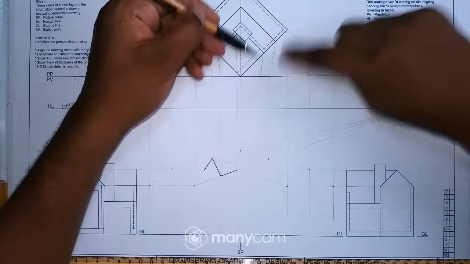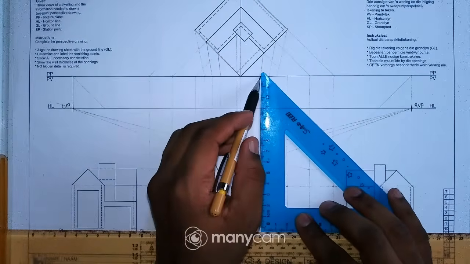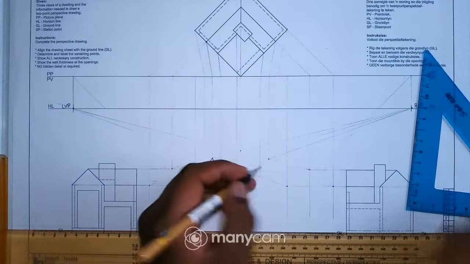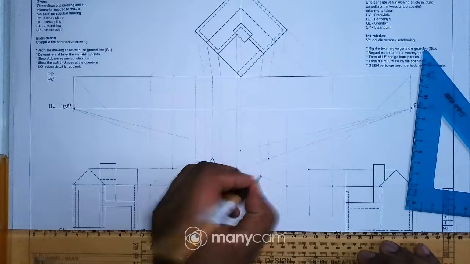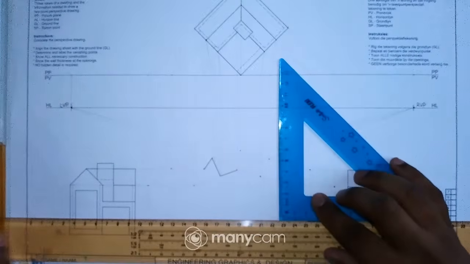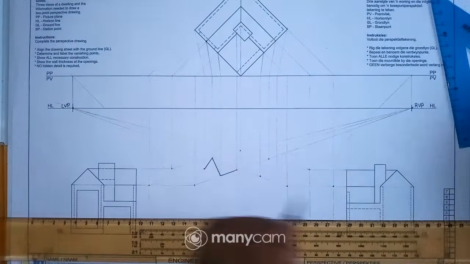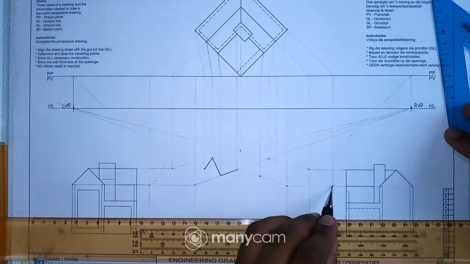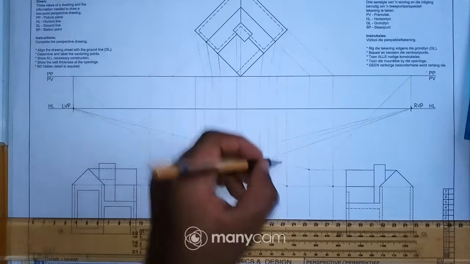Obviously I have these 2 already, so I can just project this point down to that line. So this point is right there, and then this point, let me just draw the vertical construction line up to that line. Remember I said our focus is on this line and that line, so this point will be right there.